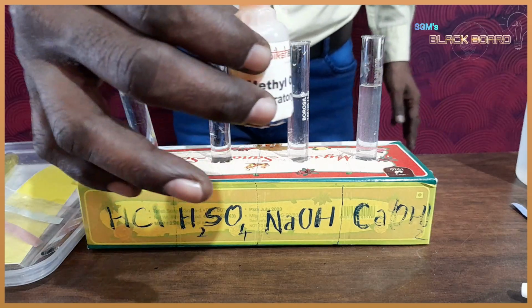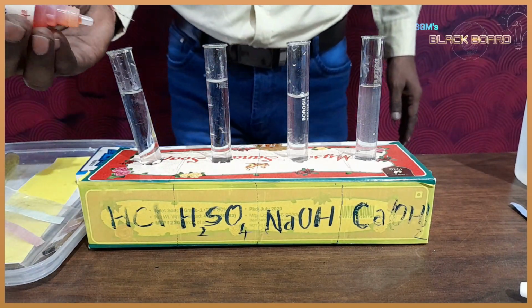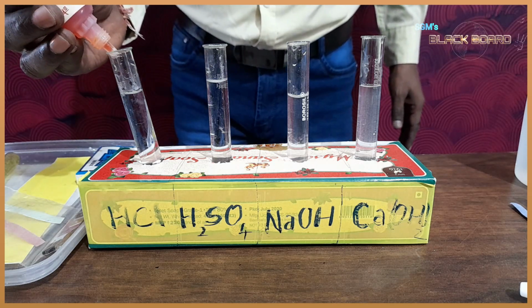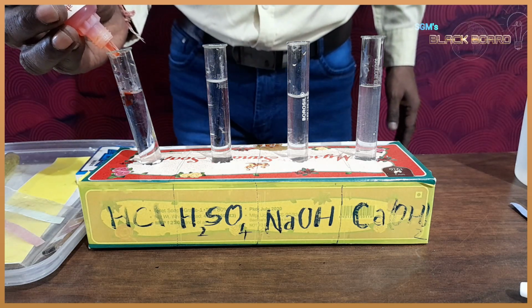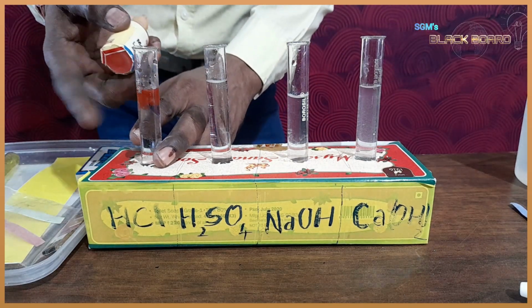Now see, this is methyl orange. It is in orange color. Now I am adding a drop of methyl orange in an acid. So here this is HCl.